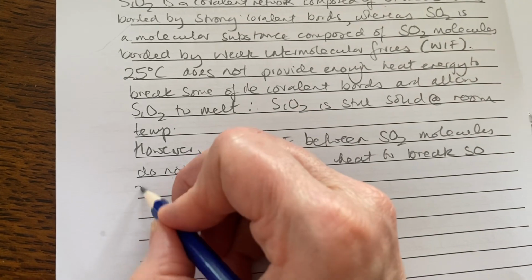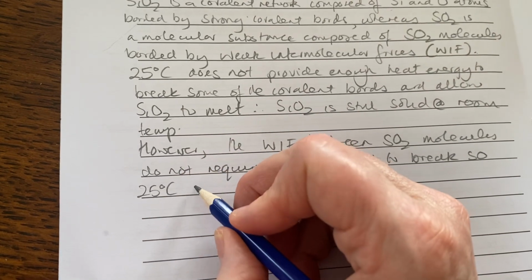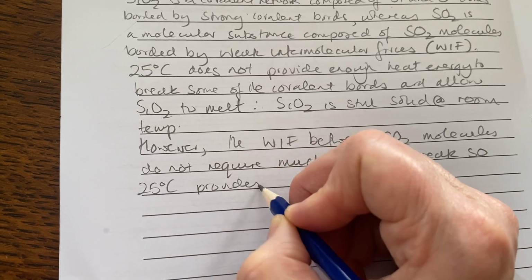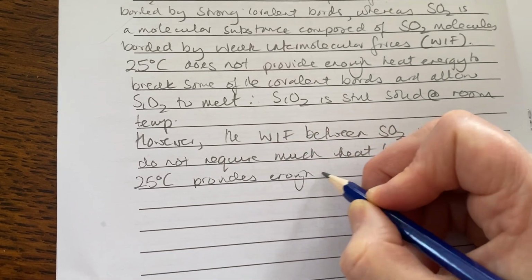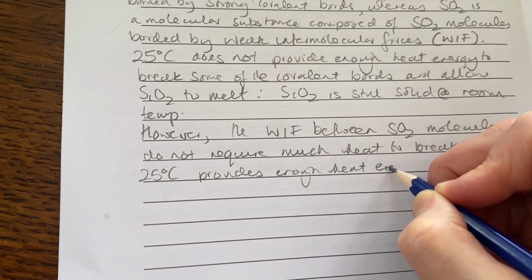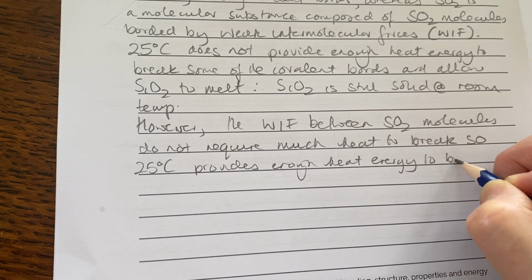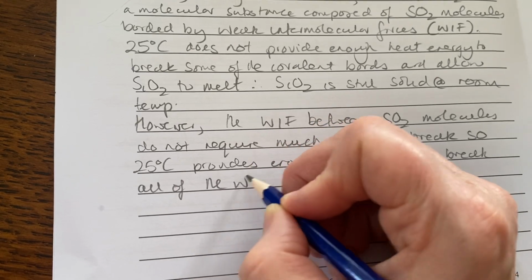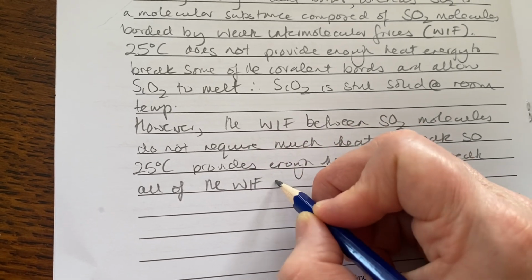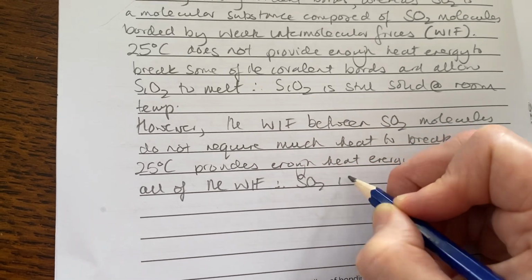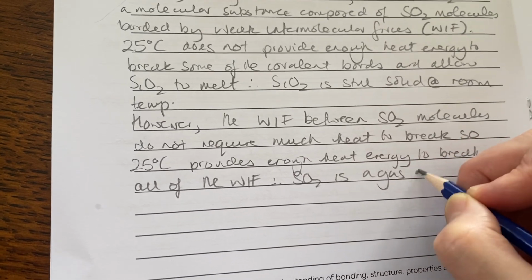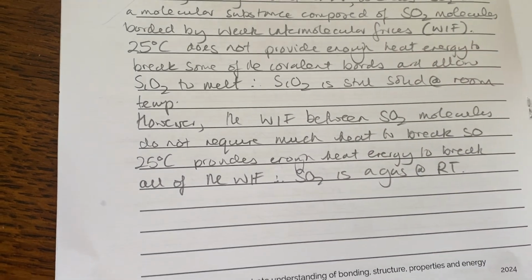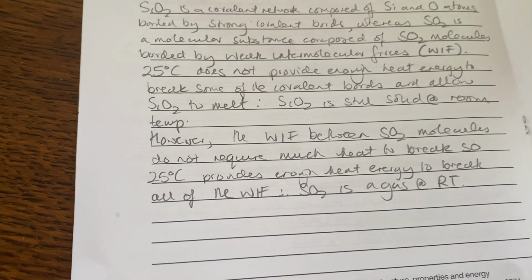So 25 degrees Celsius provides enough heat energy to break all of the WIFs. Therefore, SO2 is a gas at room temperature. And that's the end of question 2.